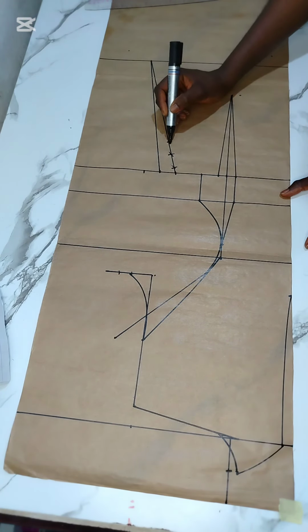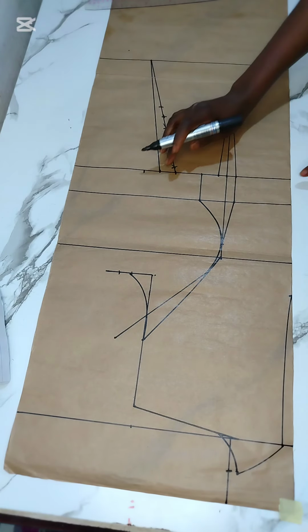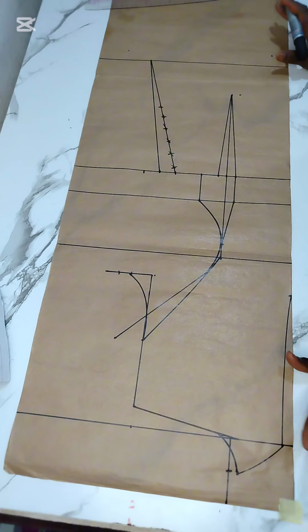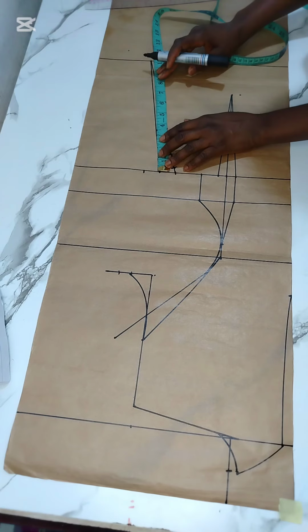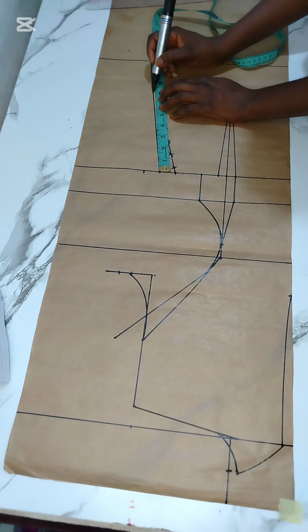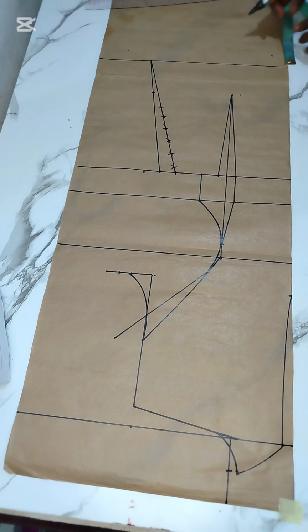Here I'm just indicating that I'll not be using that line anymore. So the next thing will be to get our curve in the front. So like I did for the back, from that waistline you come down by 7 inch, right? So I'll be marking my 7 inch, but on the hip line, I came down by 1 inch.